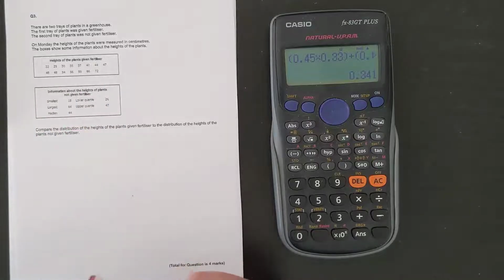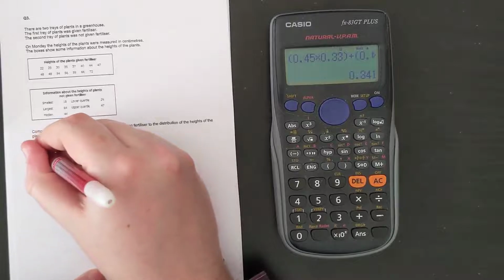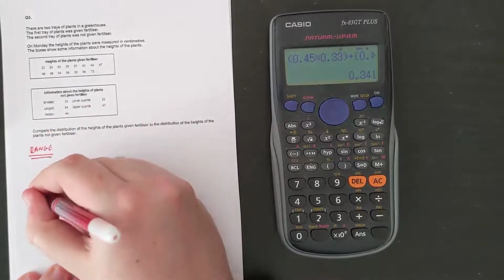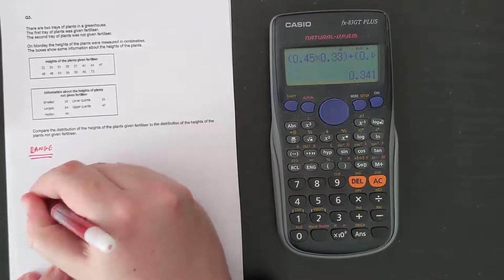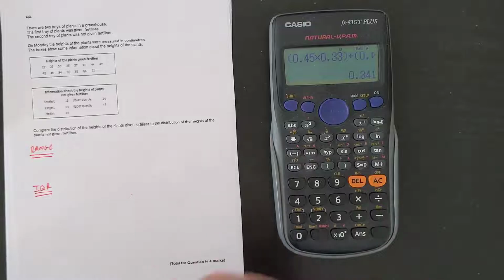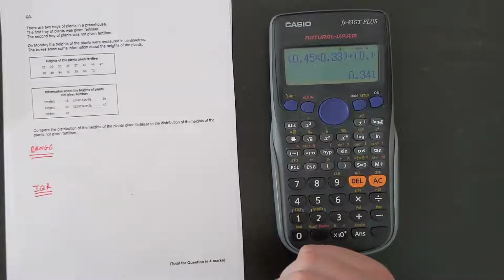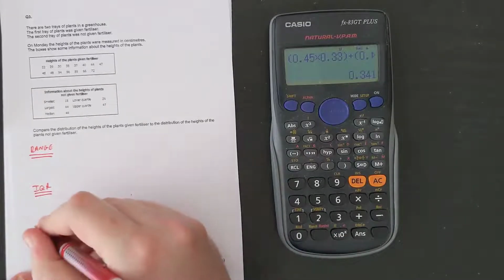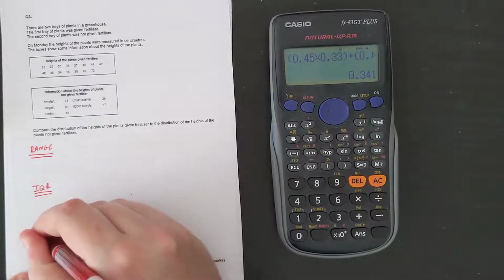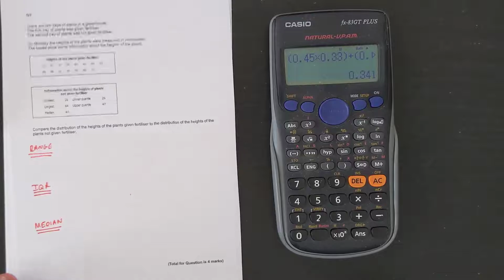So one of my important statistics is going to be my range, my largest value subtract my smallest value. One is going to be my interquartile range, my 3/4 largest value and my 1/4 largest value. And then one key point is going to be my median, that is my 50th percentile.